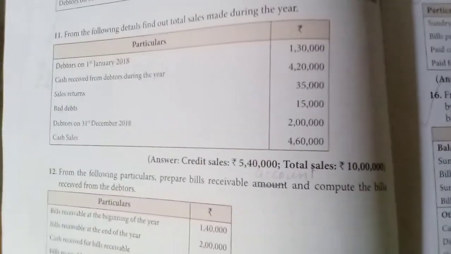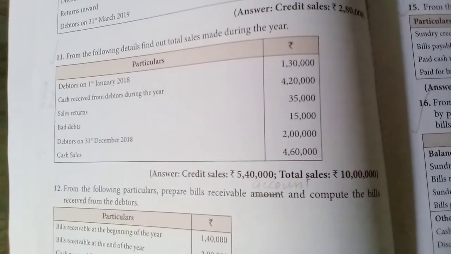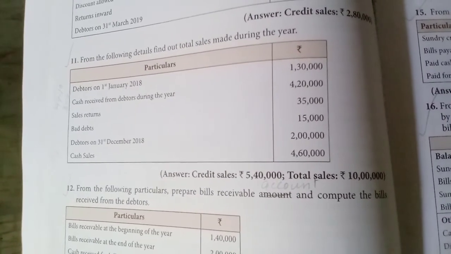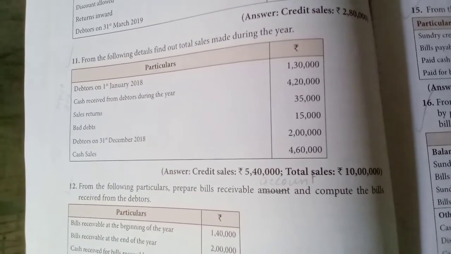Eleventh one, see, opening, then cash received, then sales returns, bad debts, debtors closing, then cash sales.